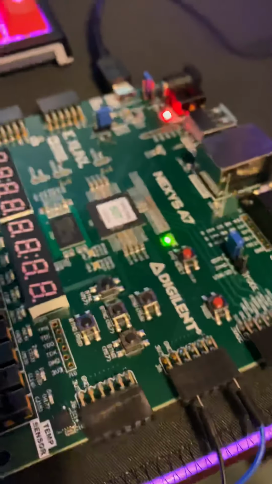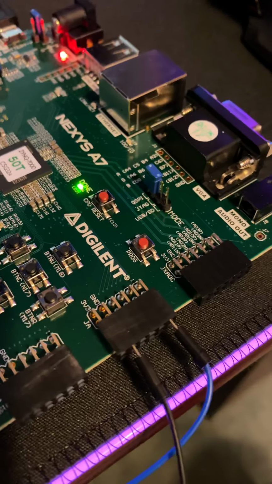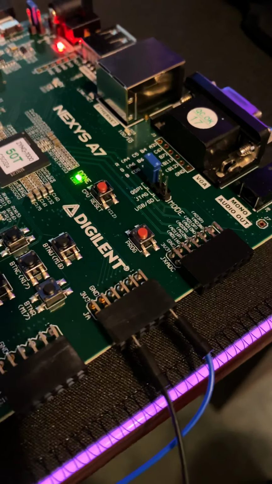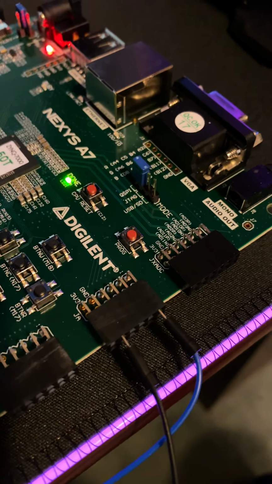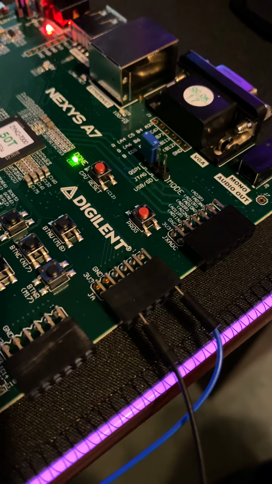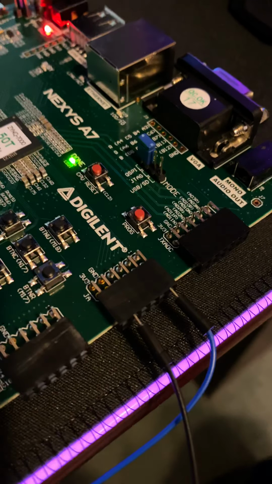For the outputs, we are using only the JA header. On the JA header, we're using pin number 1 as the output signal, so the logic high and logic low of the waveform. And this is connected to an input channel on an oscilloscope. And pin number 5 of the JA header is connected to ground, which is thus also connected to the oscilloscope.